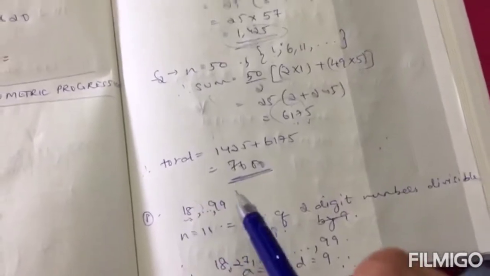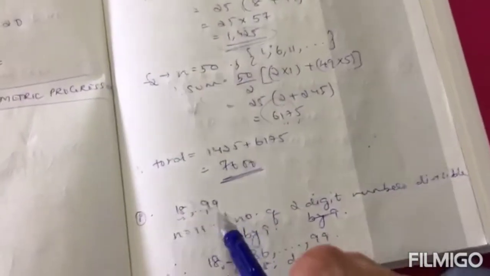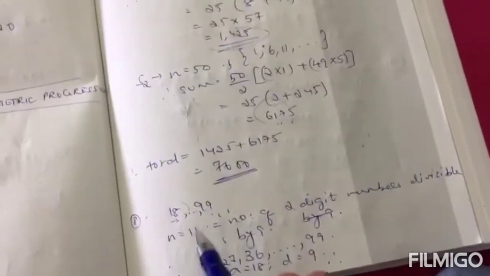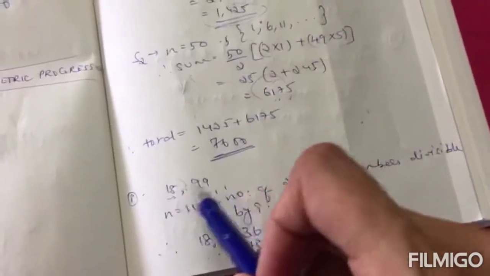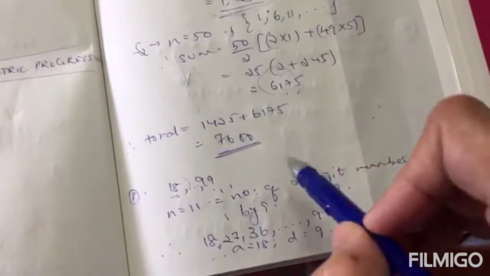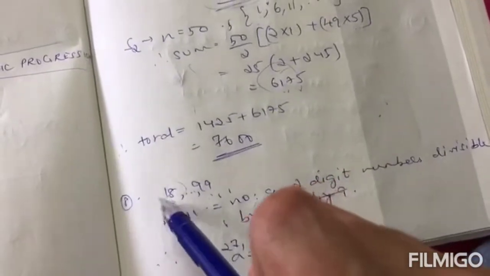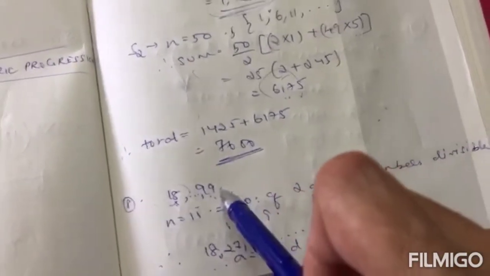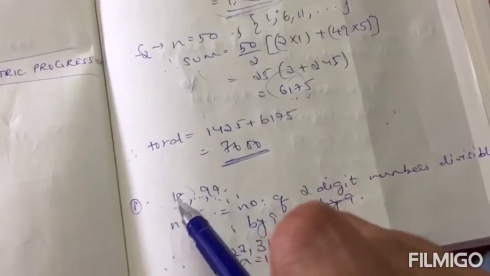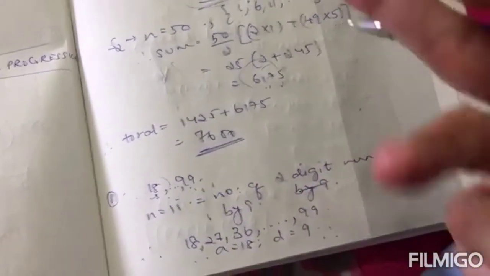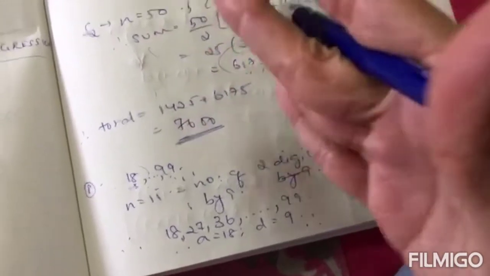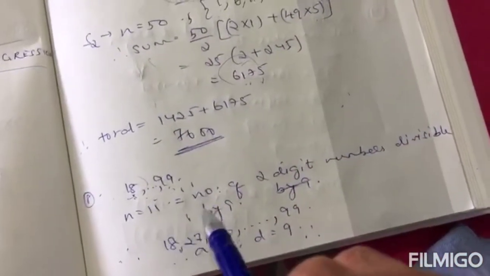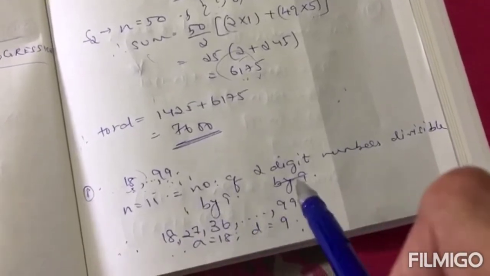Next, what is the largest 2-digit number? It is 99. Is it divisible by 9? It is, right? Then you simply start counting on your hands. How many 2-digit numbers are divisible by 9? Just look at the multiples of 9. See, 9 into 2 is 18. 9 into 11 is 99. So how many multiples are there between 9 into 2 and 9 into 11? You have 9 into 2, 9 into 3, 9 into 4, 9 into 5, 9 into 6, 9 into 7, 9 into 8, 9 into 9, 9 into 10, 9 into 11. So there are basically 10 two-digit numbers which are divisible by 9, right?